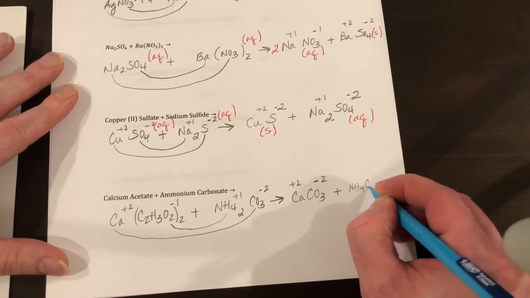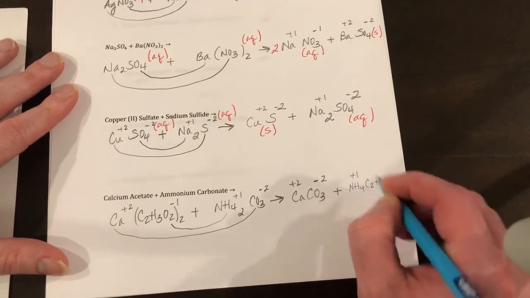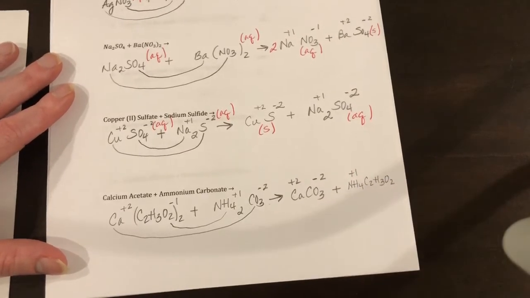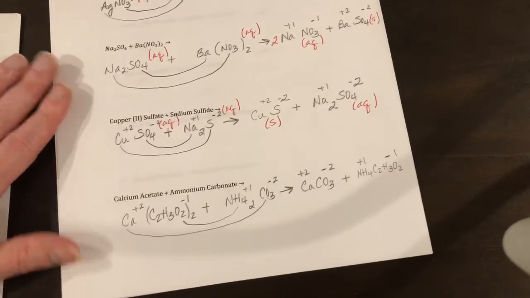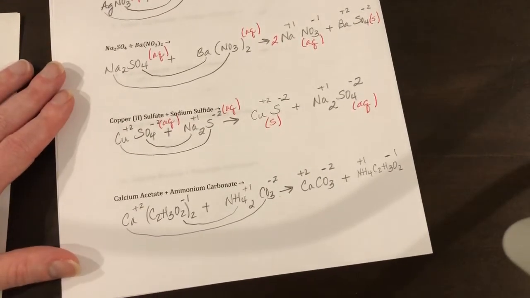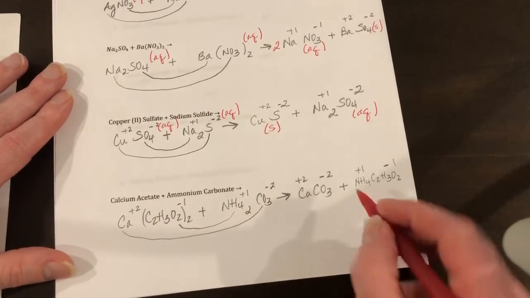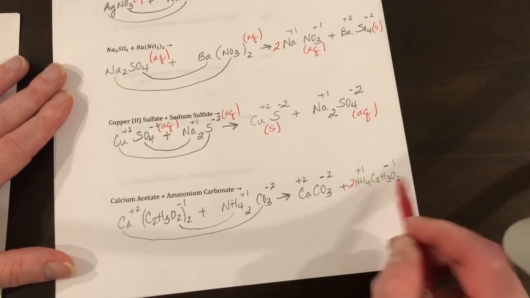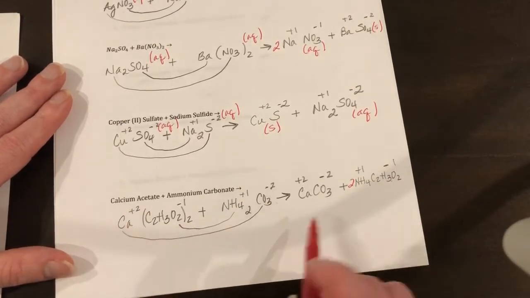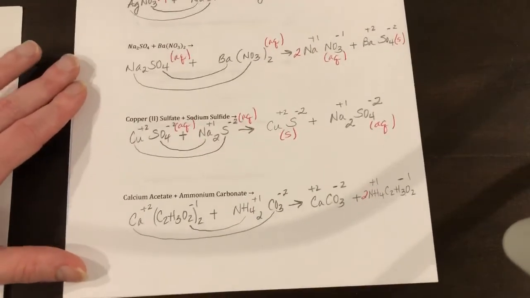NH4, C2H3O2. NH4 has a +1 charge. Acetate, C2H3O2, has a -1 charge, so there's no need to crisscross. Now we're going to balance this. One CO3, one CO3. Two NH4s, I need to put two NH4s on this side. Two acetates, one Ca, one Ca. It's balanced. Now we're going to go through and do our solubility rules.